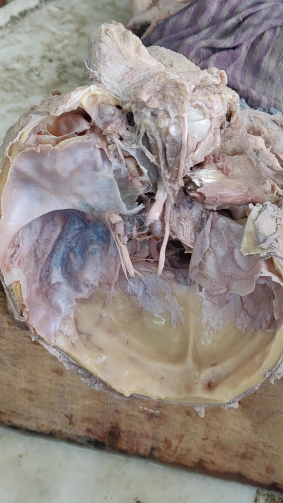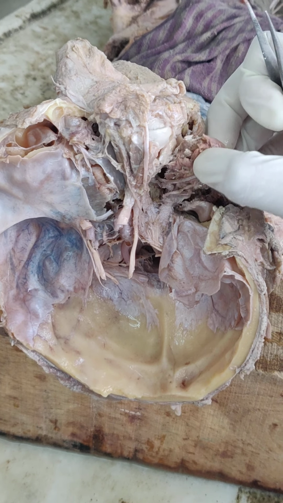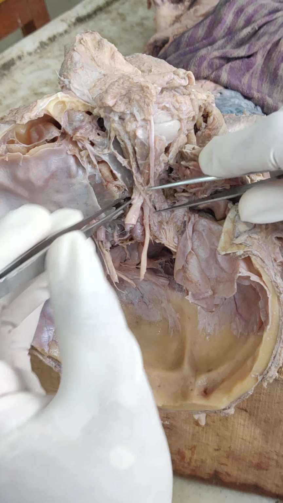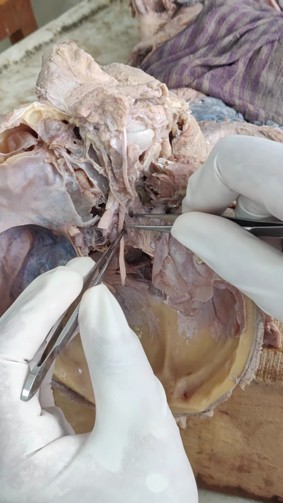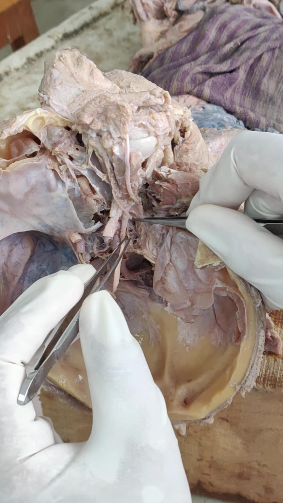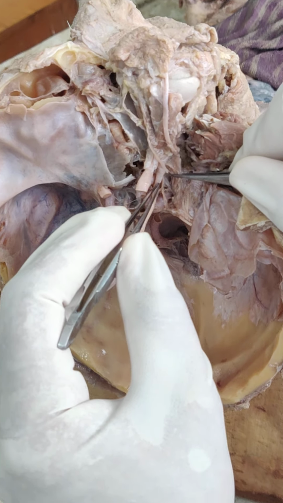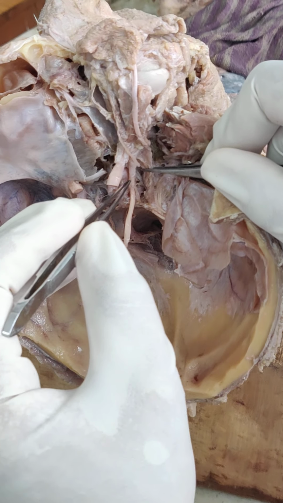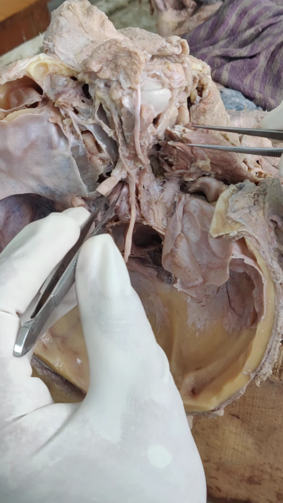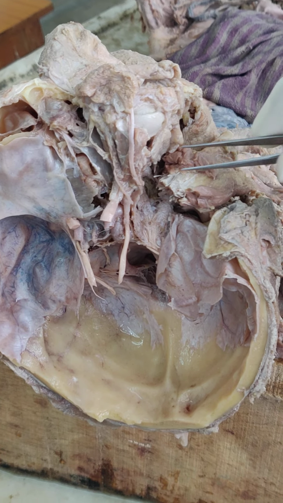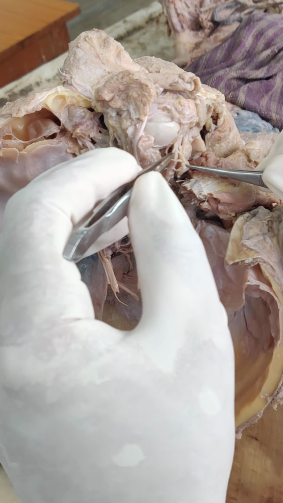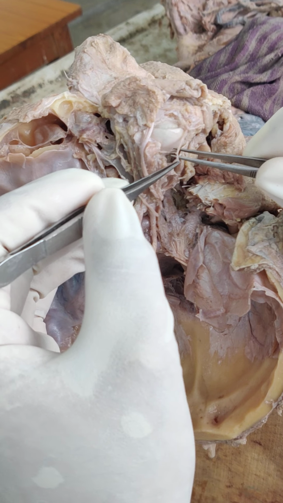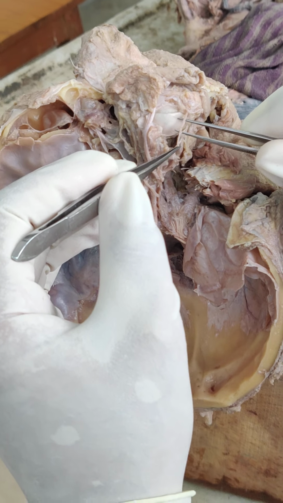Now we will discuss the ophthalmic artery. Here you can see this is just below, deep to the trigeminal ganglion. You can see this is the internal carotid artery, as said, and it gives the ophthalmic artery. And basically it divides into two main groups, lateral and medial. The lateral group, here you can see this is the artery which goes to the lacrimal gland.